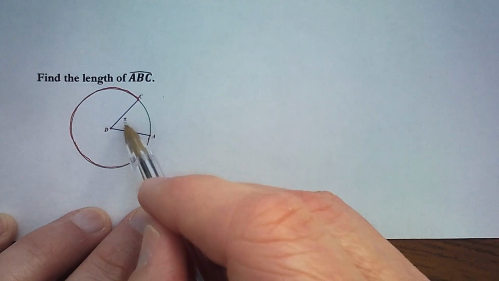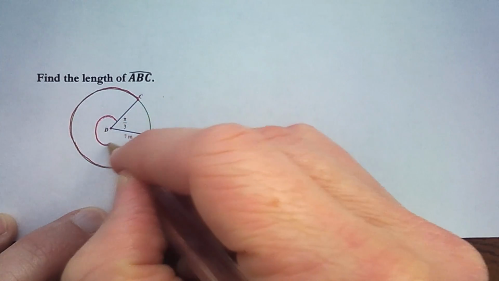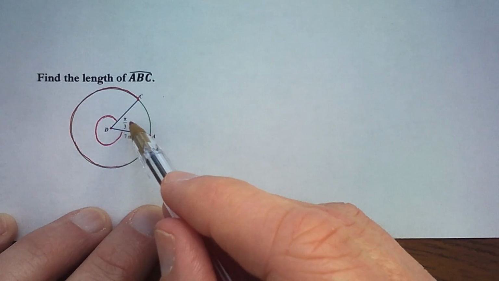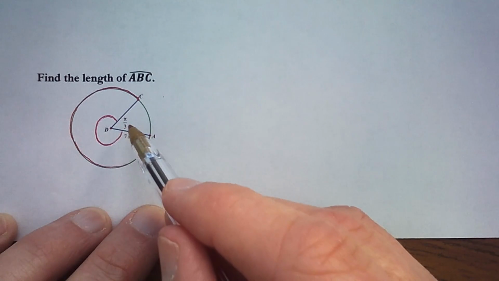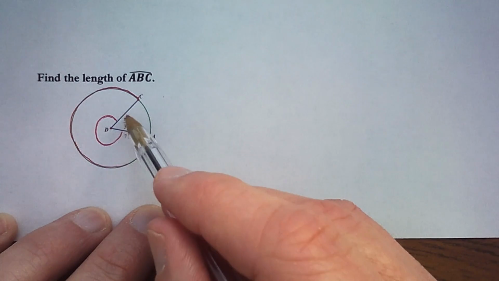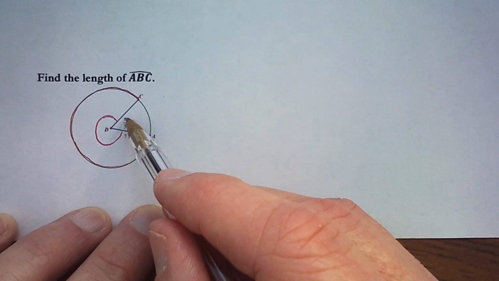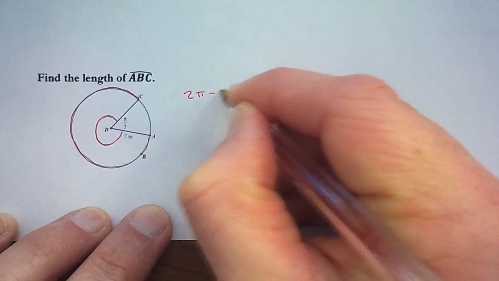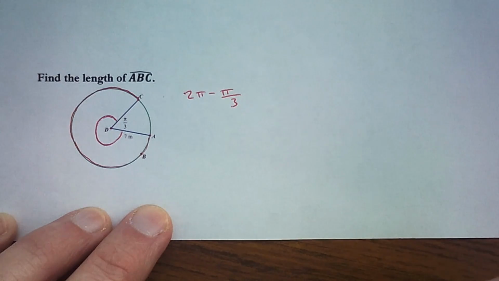And I know that this right here is pi over 3, but I don't know what this is. Now, if it was in degrees, I would just do 360 minus these degrees. But it's not in degrees, it's in radians. Remember, all the way around a circle is 2 pi. So I'm going to do 2 pi minus pi over 3.